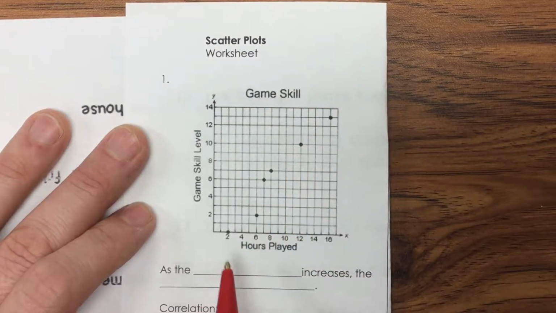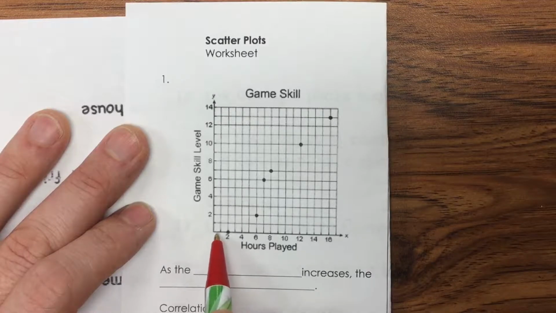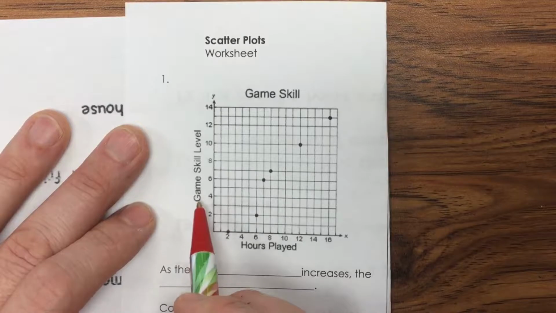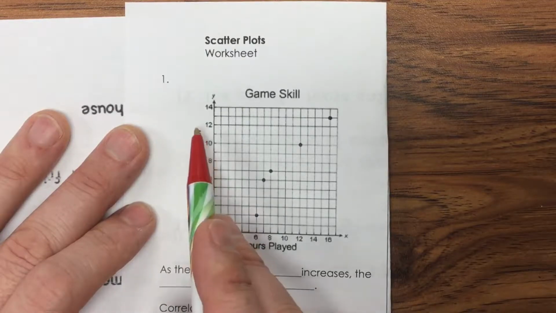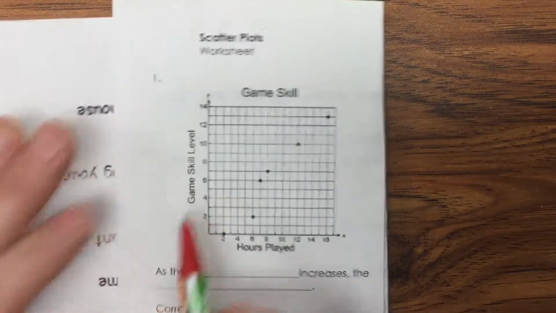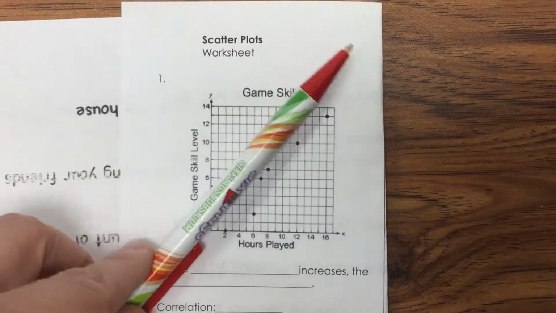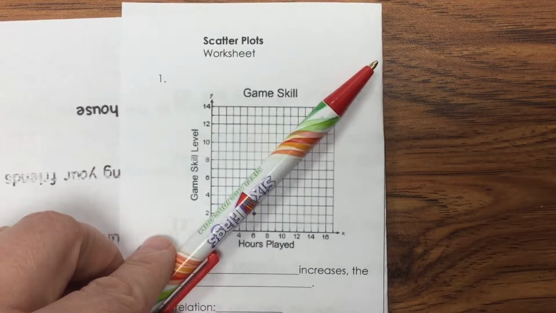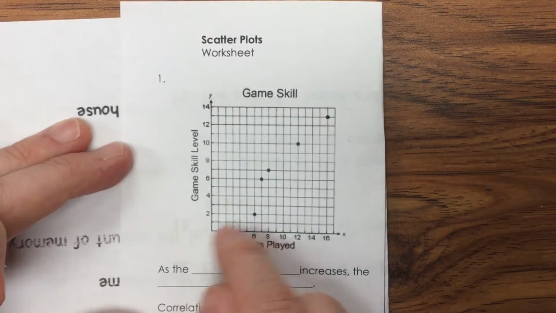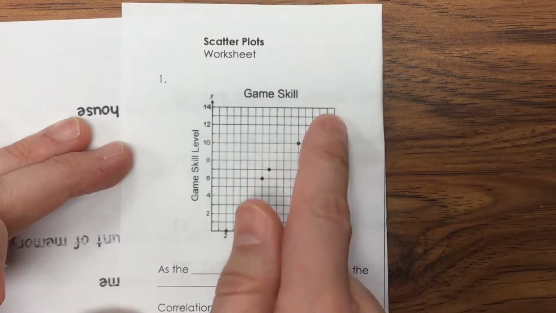So basically, the hours you're playing the game is the x-axis. Your skill level at the game is the y-axis. And it seems obvious that it's definitely going uphill, right? These points are not a straight line, but they are showing an uphill trend.